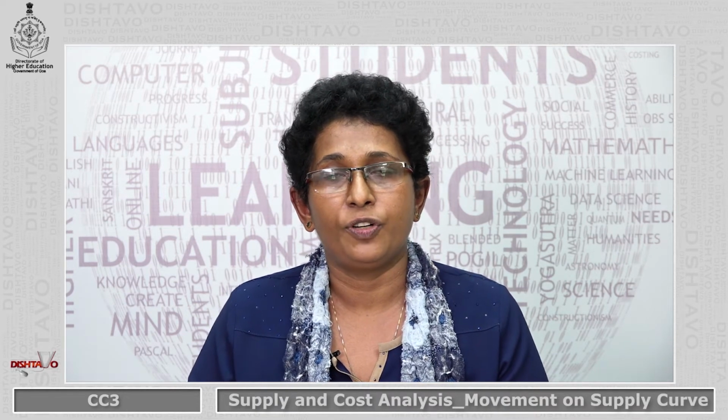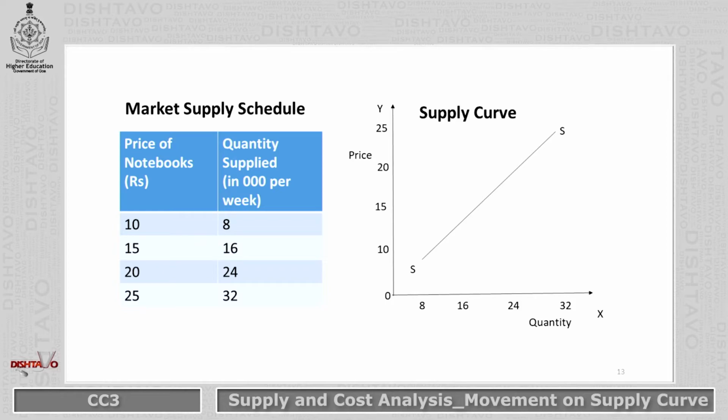Let us take an illustration. If you look at the table, the law of supply can be explained with the help of the illustration. We have the market supply schedule, which is a tabular representation of the price of the notebooks and the quantity supplied on the other hand. When the price is 10 rupees, quantity supplied is 8,000 units.